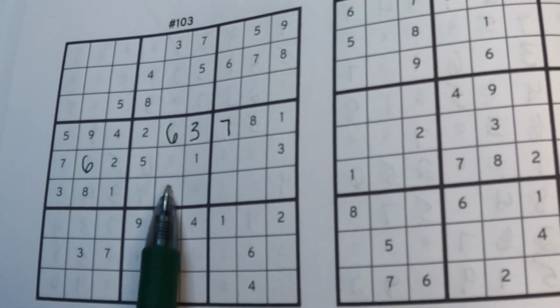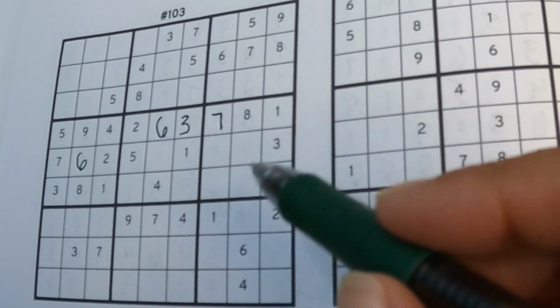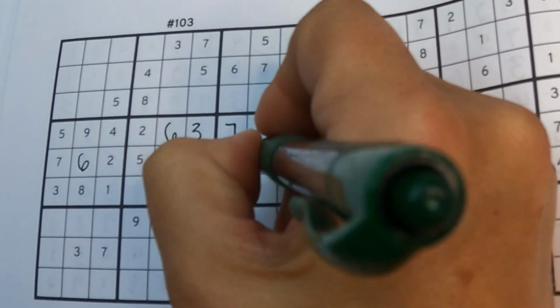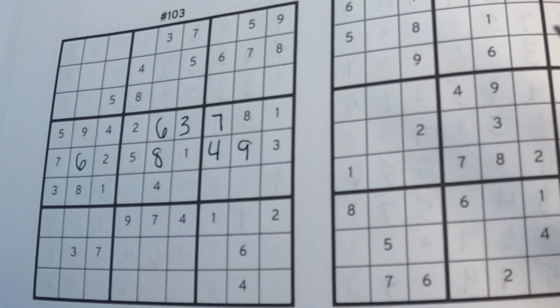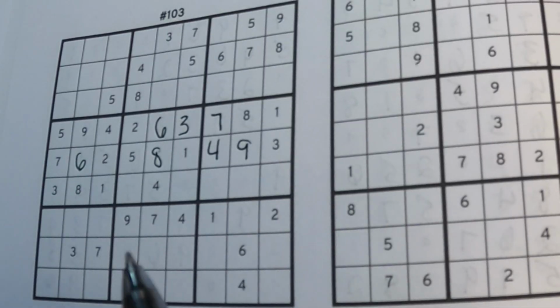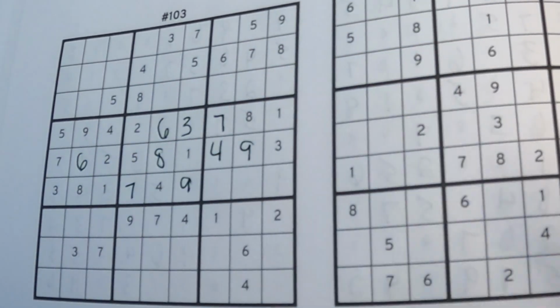For this row, we're missing 4, 8, and 9. We've got 4 and 8 here, so this is our 9. That 8 makes this our 4, 8. For this box now, we're missing 7 and 9. We've got a 9 here, so 7, 9.